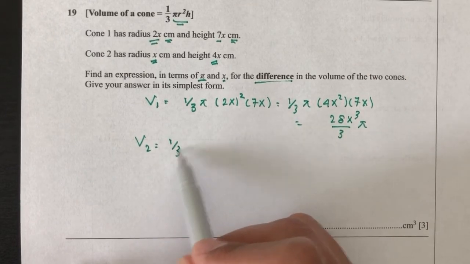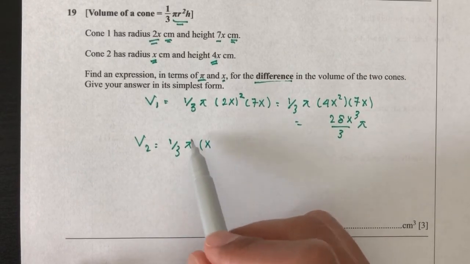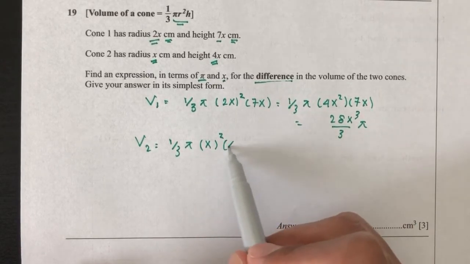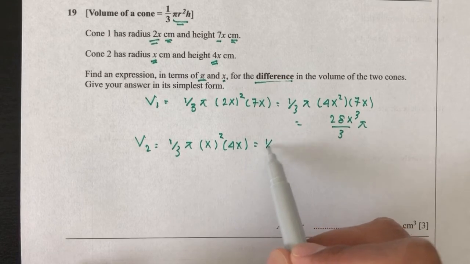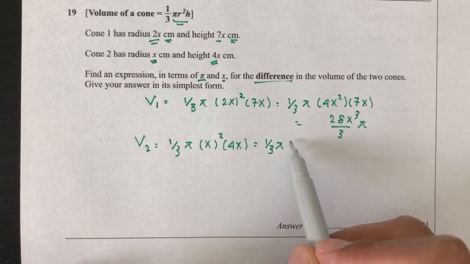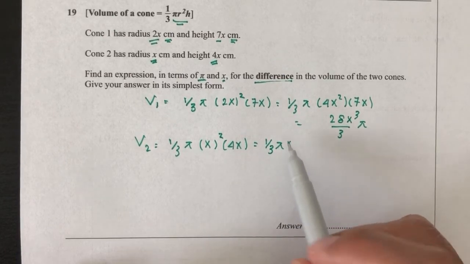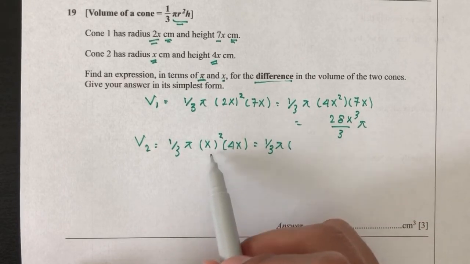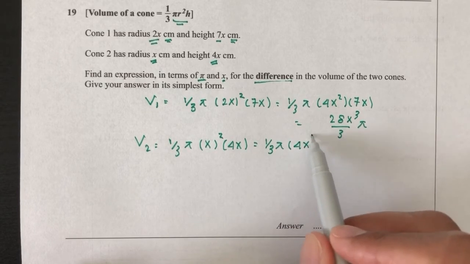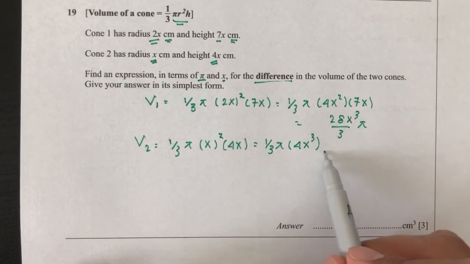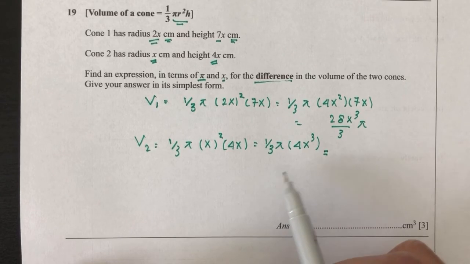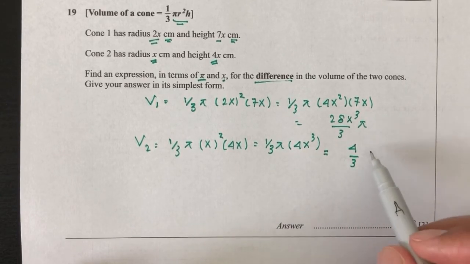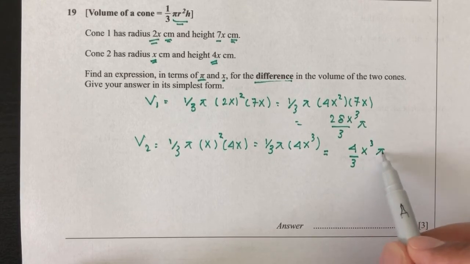So 1 over 3 pi. Radius is x. Now we have to times height, which is 4x. That will be 1 over 3 pi. Simplify. So x squared times 4x, that will be 4x cubed. So your answer here will be 4 over 3 x cubed pi.